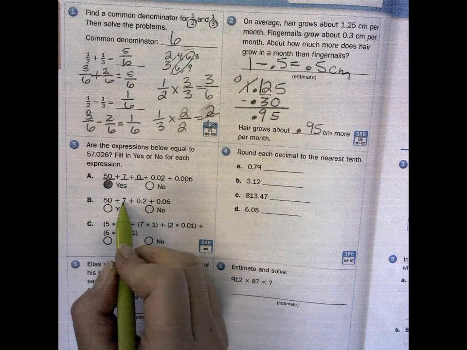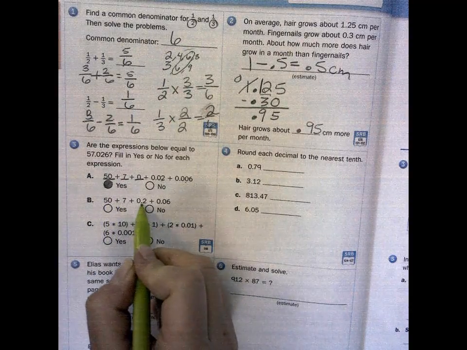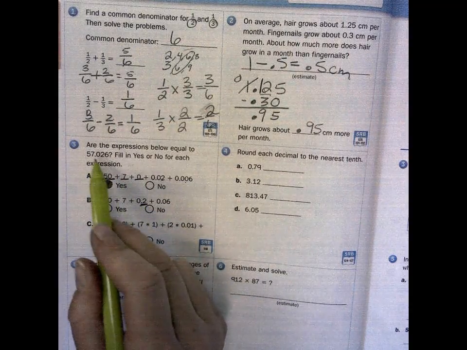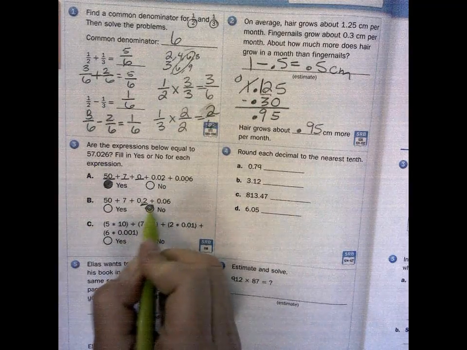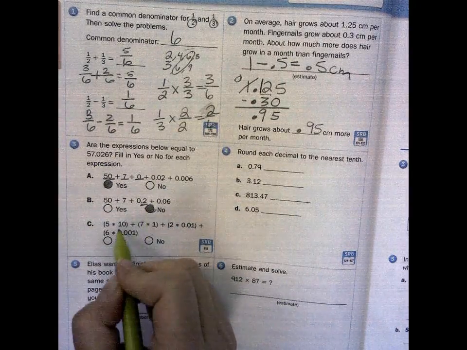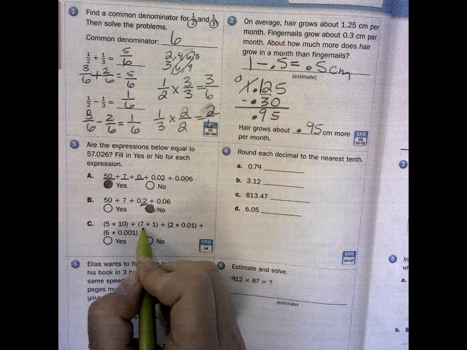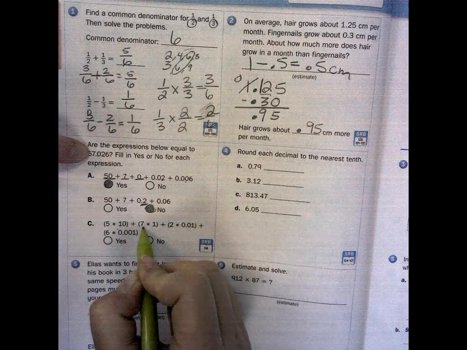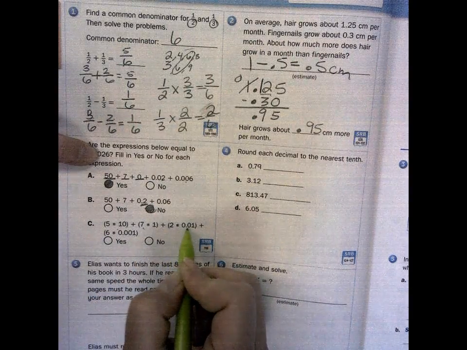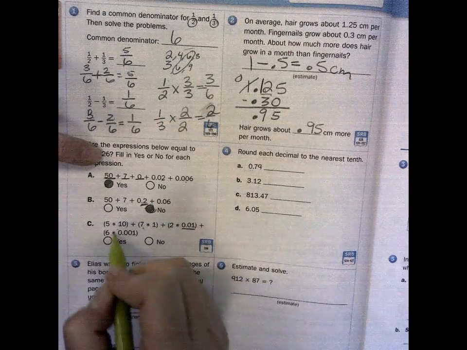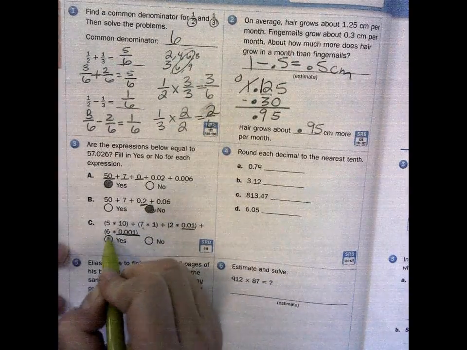Five, 10, 7, 1. Oh, this has a 2 in the tenths. Is that true? Nope, we got nothing in the tenths place. 5 times 10, true. 7 times 1, true. 2 times hundredth, true. And 6 times thousandth, also true.